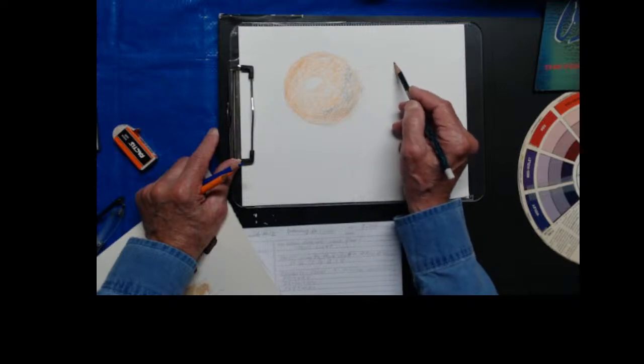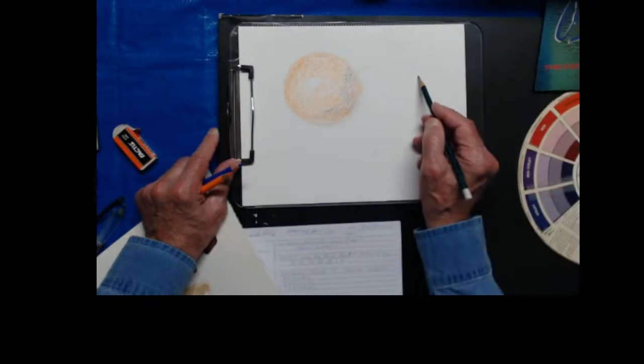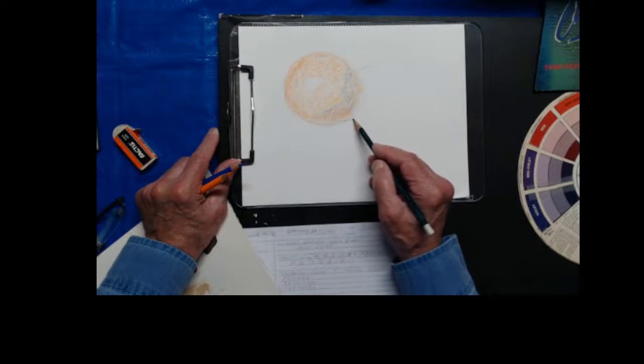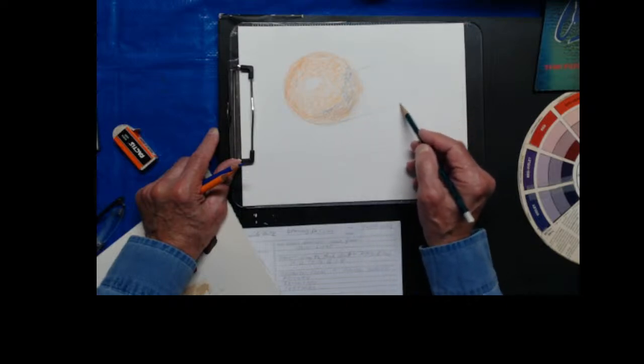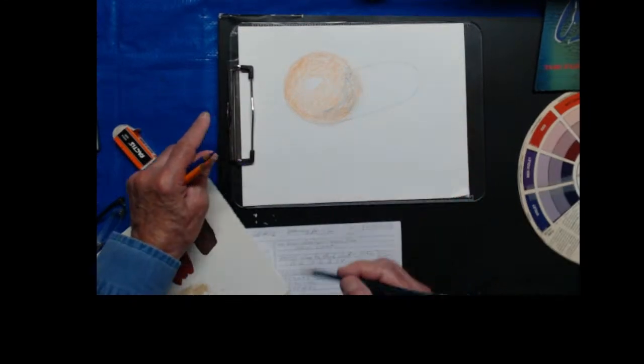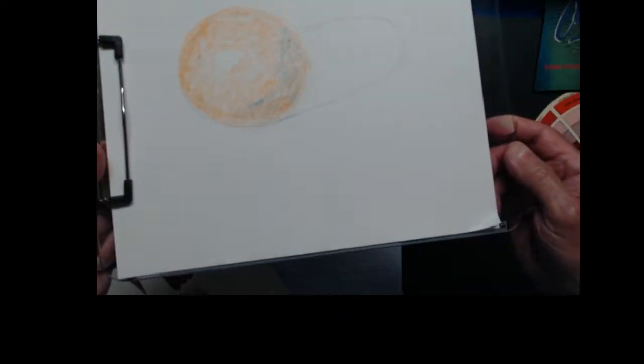Depending on the angle of the light, it can be a short shadow or a long shadow. So this comes off the edge here. So I'm roughing that edge in. Okay, that's the angle. That's the shape of the shadow behind the orange.